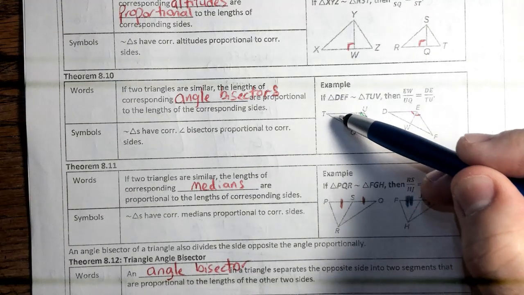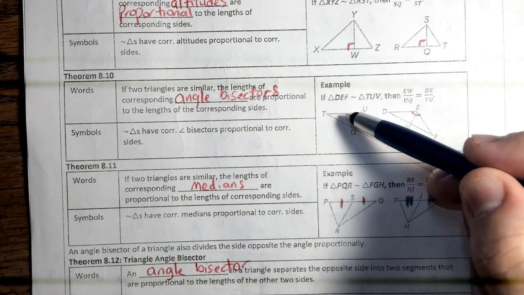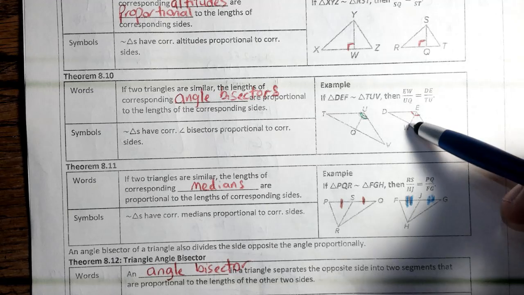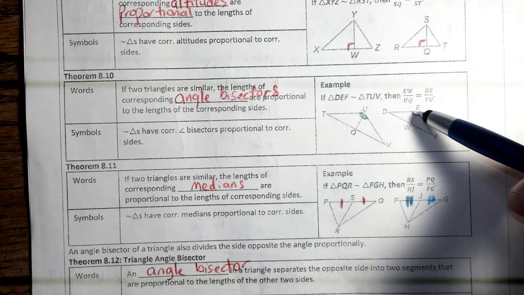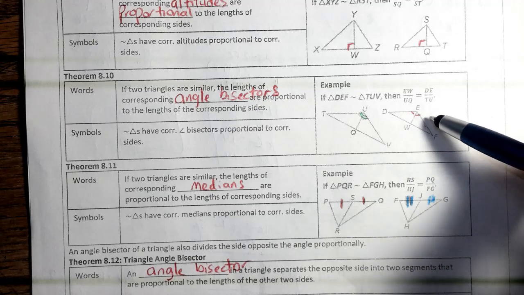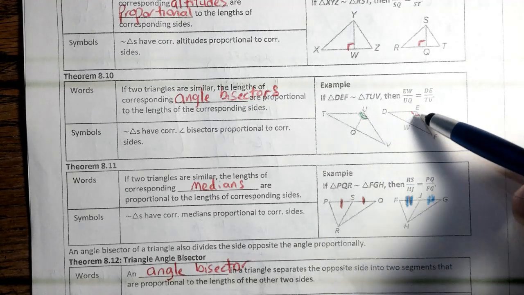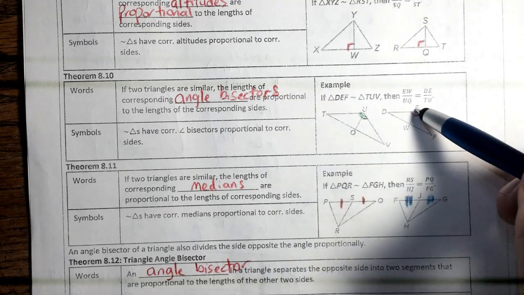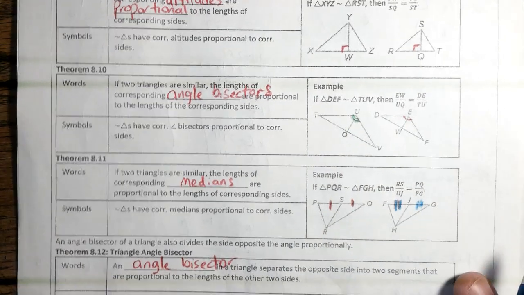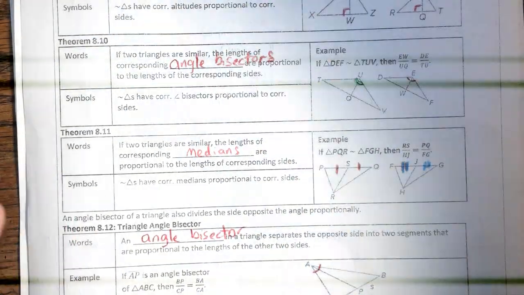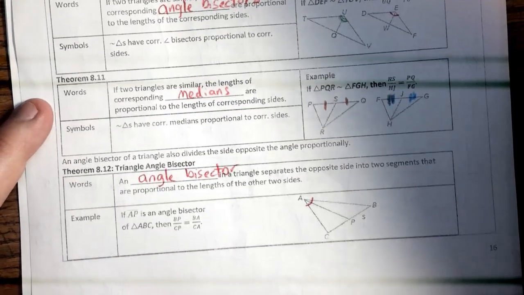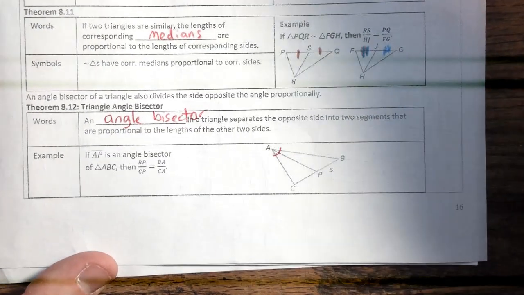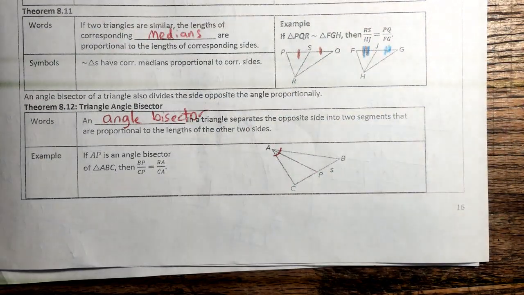So example, so DEF, if this guy is similar to this guy, then EW, that's that angle bisector, is going to be, so this angle bisector to this angle bisector, and they have DE, so they pick this side to this side, but they have to be corresponding sides. So top left here, top left here. All right, scooting down the page, I'm just going to go ahead and put the rest of this so we can talk about it and move on.